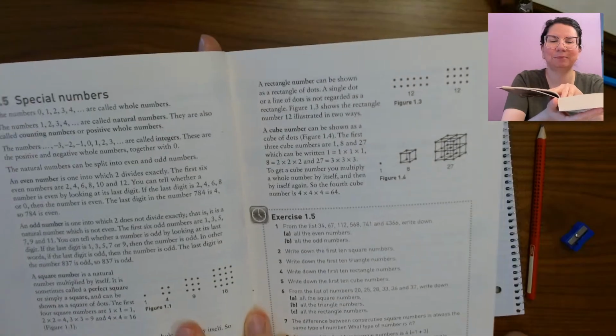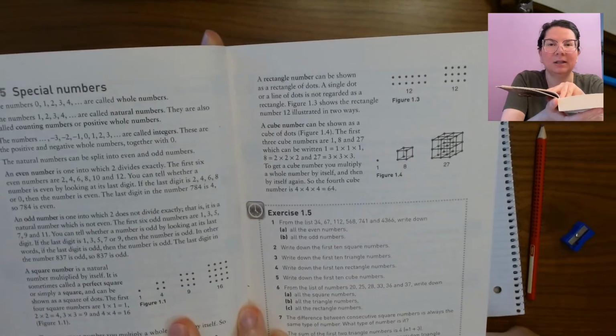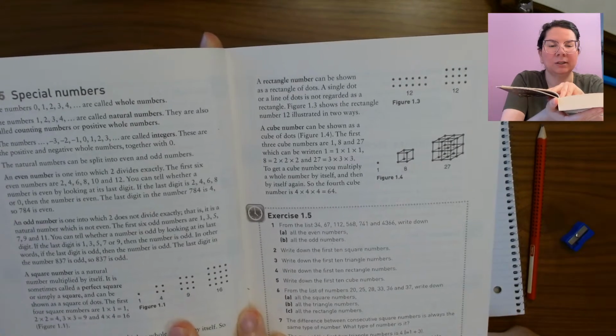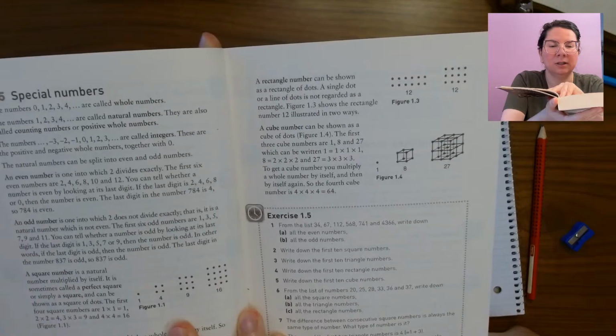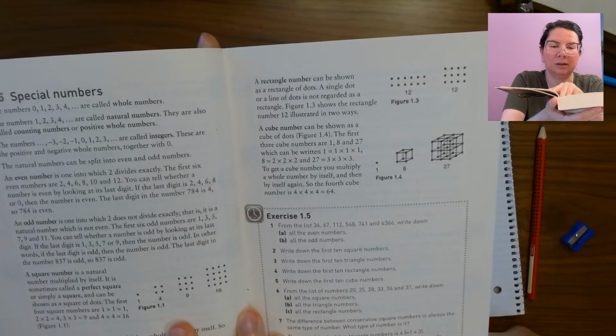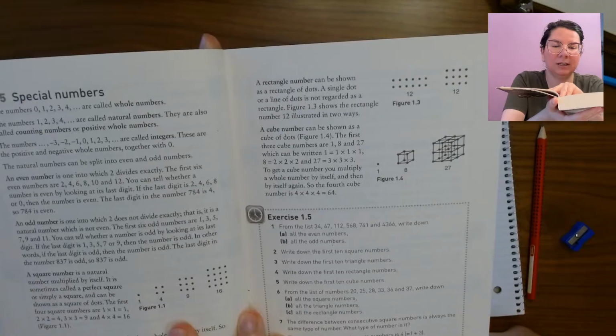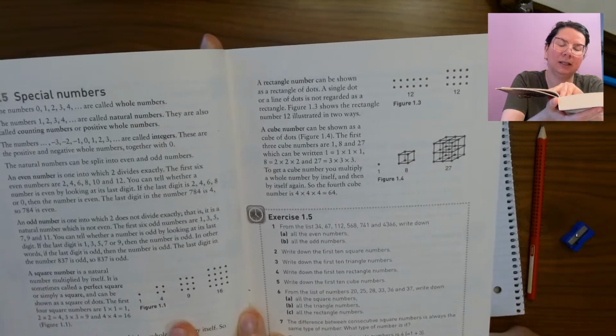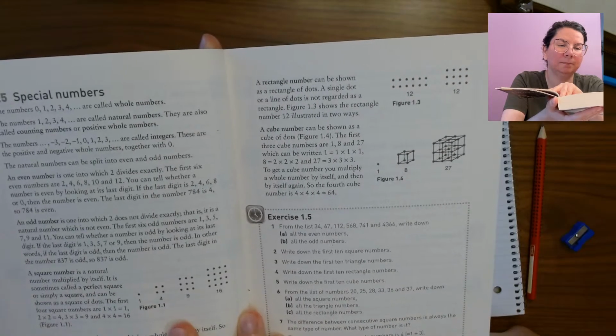Okay. A rectangle number. A rectangle number can be shown as a rectangle of dots. A single dot or a line of dots is not regarded as a rectangle. Figure 1.3 shows the rectangle number 12, illustrated in 2 ways. Okay.